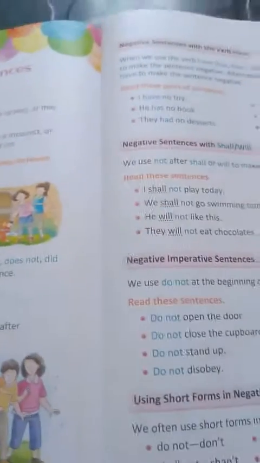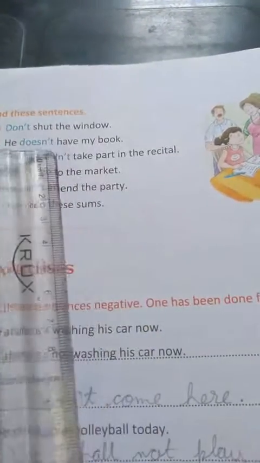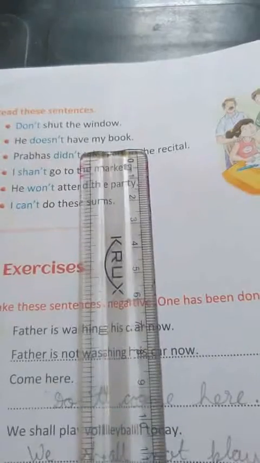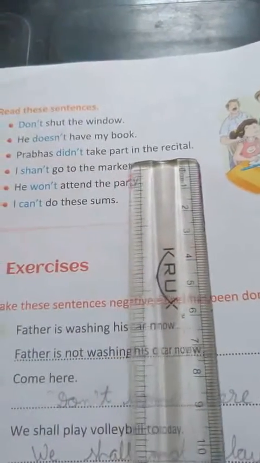So, these are the rules to make affirmative sentences into negative sentences. Now, read these sentences. Don't shut the window. He doesn't have my book. Prabhas didn't take part in the recital. I shan't go to the market. He won't attend the party. I can't do these sums.